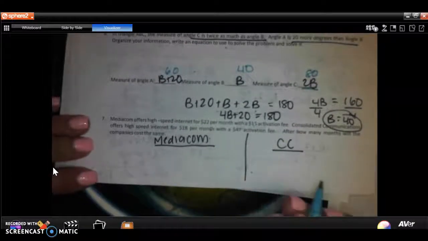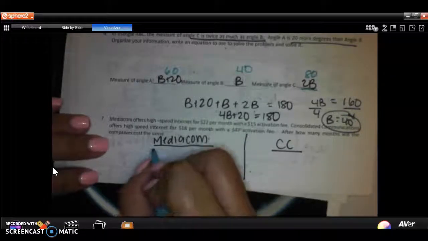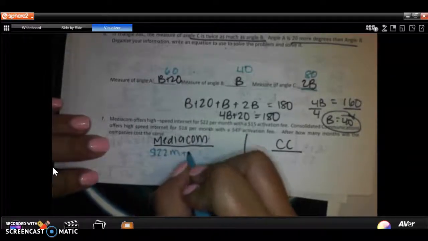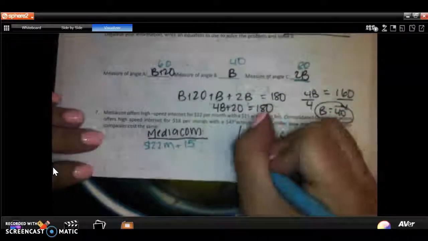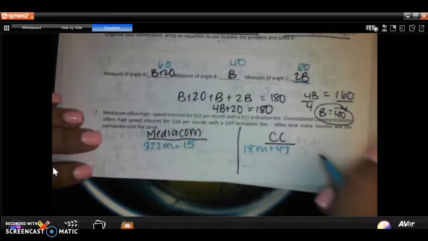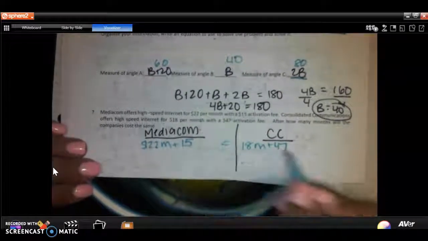All right. Down here, Mediacom offers high-speed internet for $22 a month plus $15 activation fee. So $22M plus $15 activation fee. The other place is $18 per month plus $47. After how many months will they be the same?